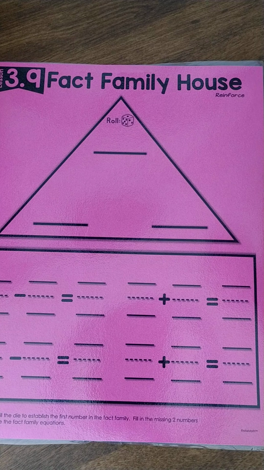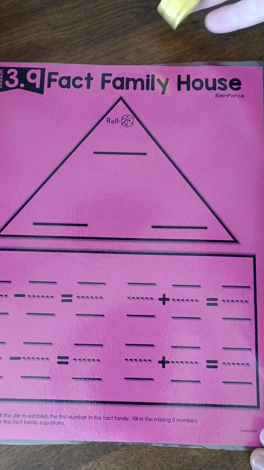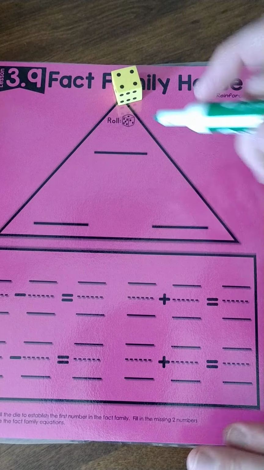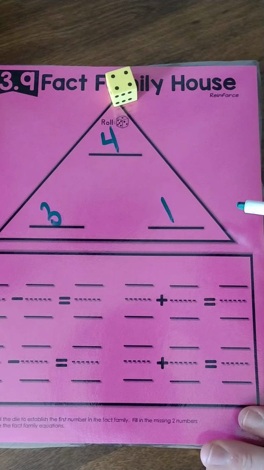So let's do the numbers. Let me find my book and let's do the numbers. I'm supposed to roll, so I will roll. The top number is a 4. So 4, I want to do 4, 3, and 1.